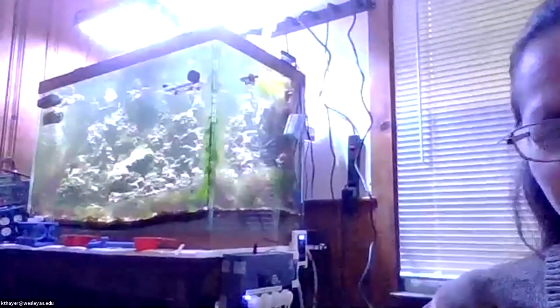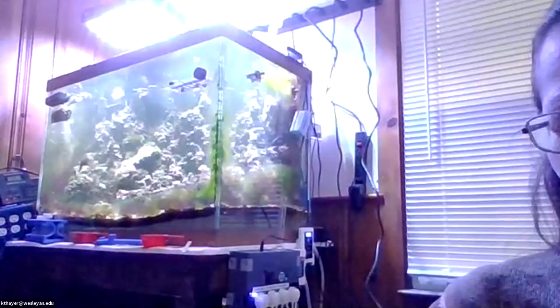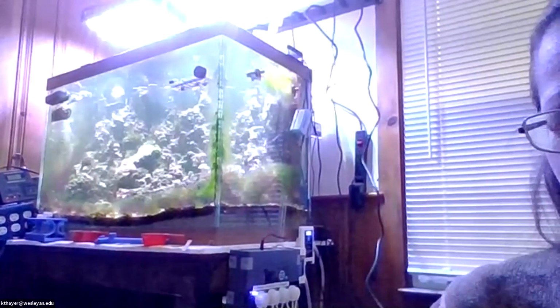So here I just want to show you. In case you're hearing some noises in the background, I'll just mention that I do have a reef tank in my living room. As you can see here, a few little fishes swimming by. Hopefully that won't be too much of a distraction for you.